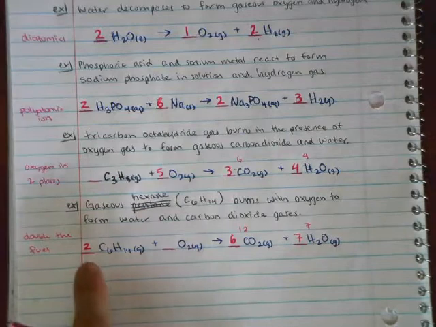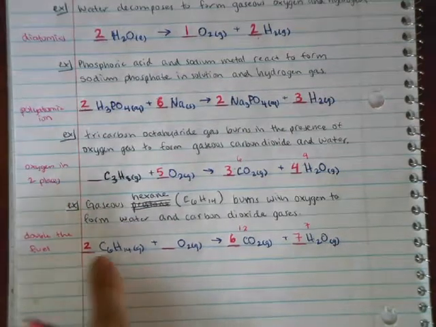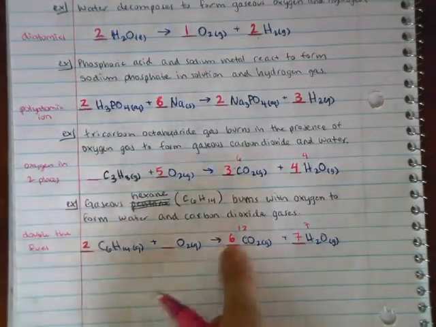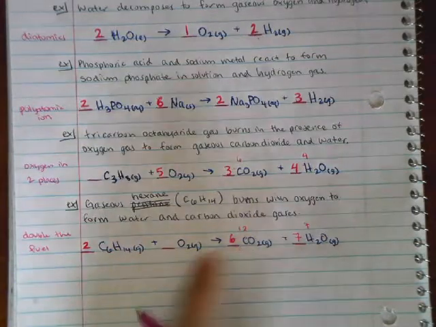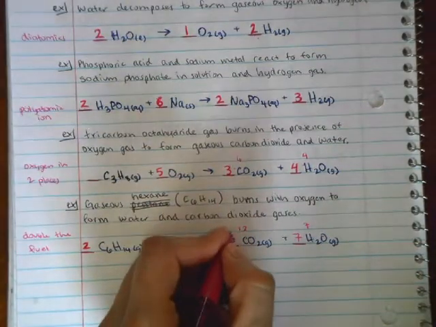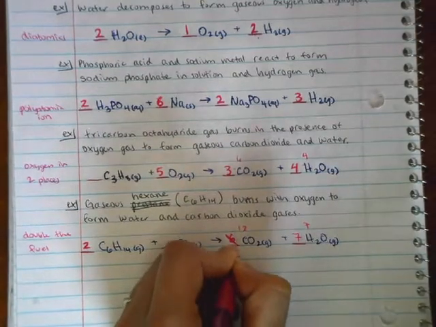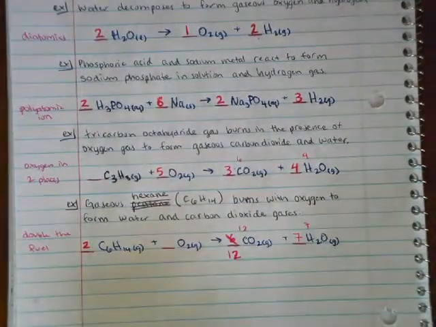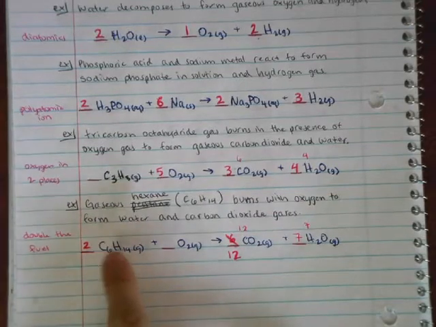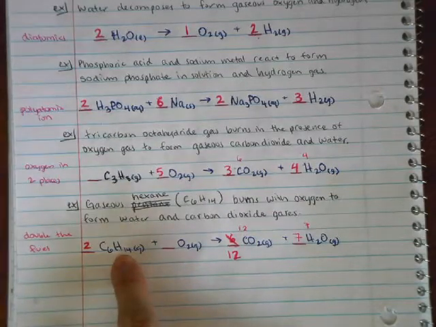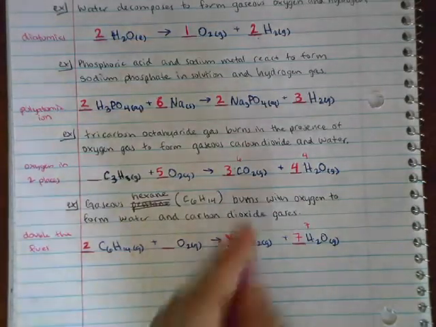Okay, so now I have twice as much carbon and twice as much hydrogen. So before I only needed 6 carbon dioxides, now I need 12. So I'm going to cross that out. I'm going to put a 12 down here. Again, this is guess and check. It's fine. I only needed 14 hydrogens before. Now I need 28.